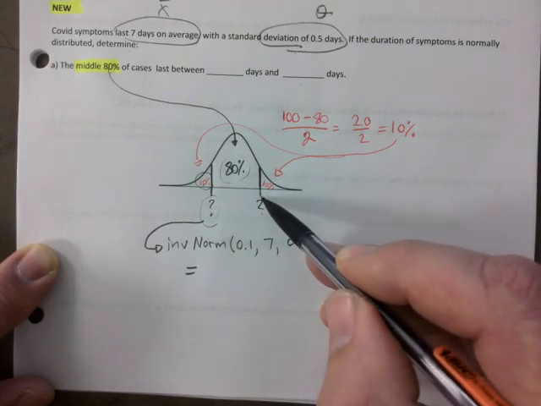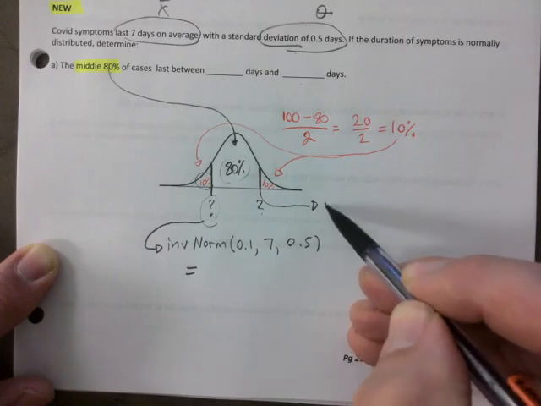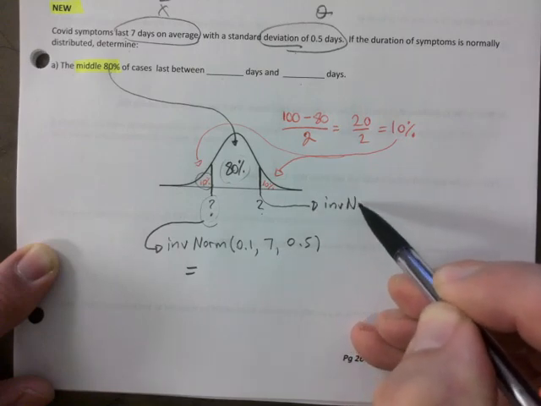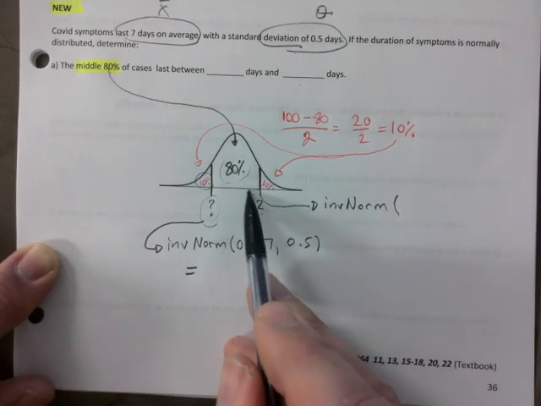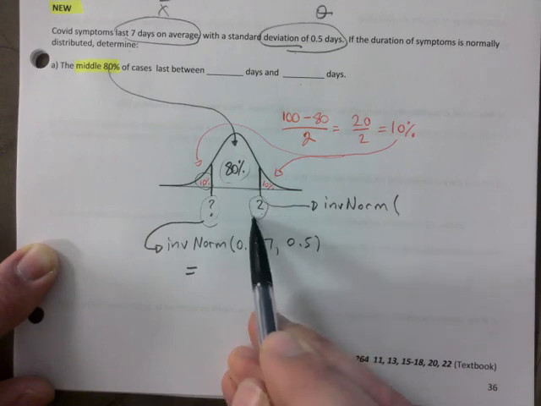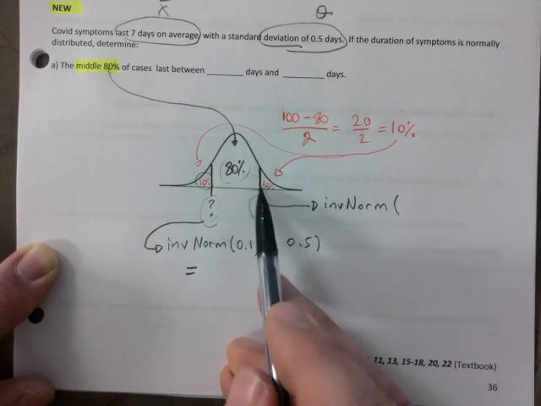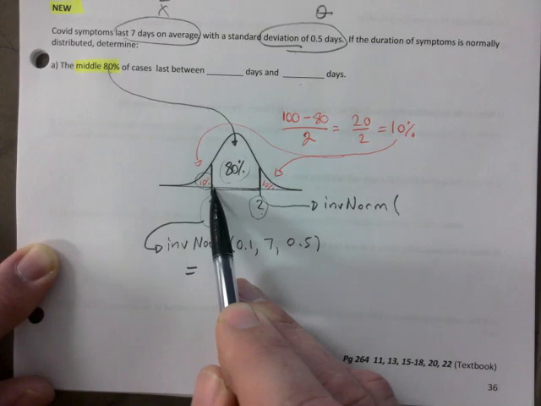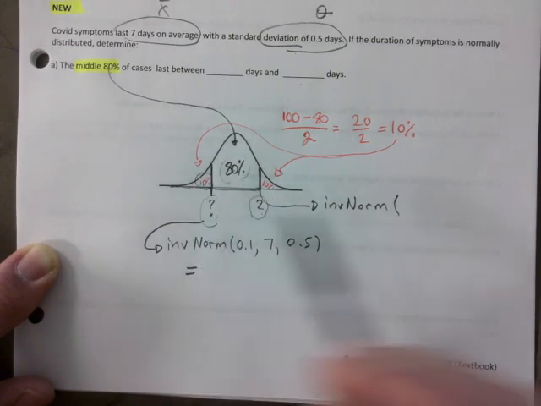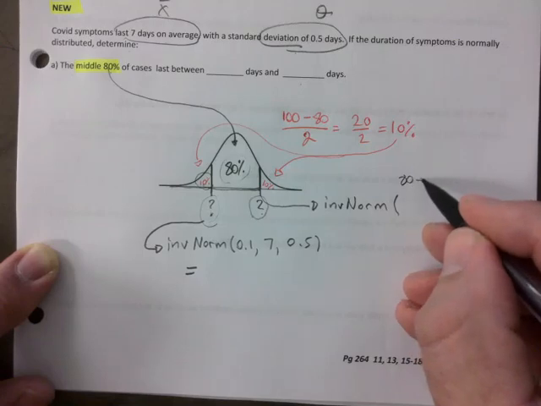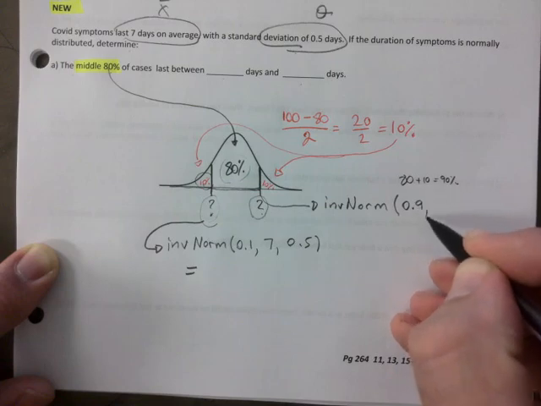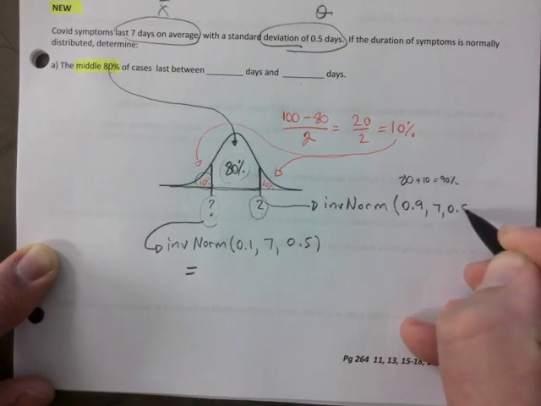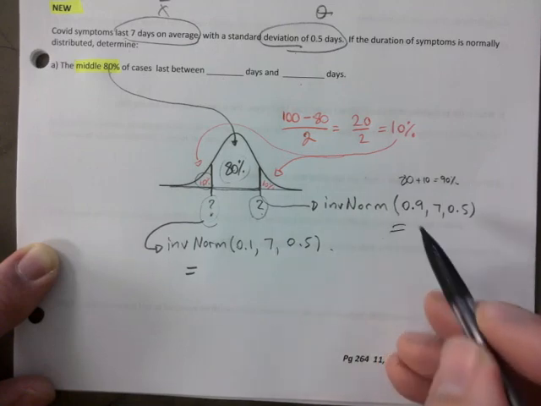And for this limit here, I will do another inverse norm. Just pay attention to this part. What's the percentage to the left of this value? 90, right? Not just 80, because you want everything to the left. So you got to go 80 plus 10, so that's 90%. So this should be 0.9, 7, 0.5. And we'll figure this out as well.